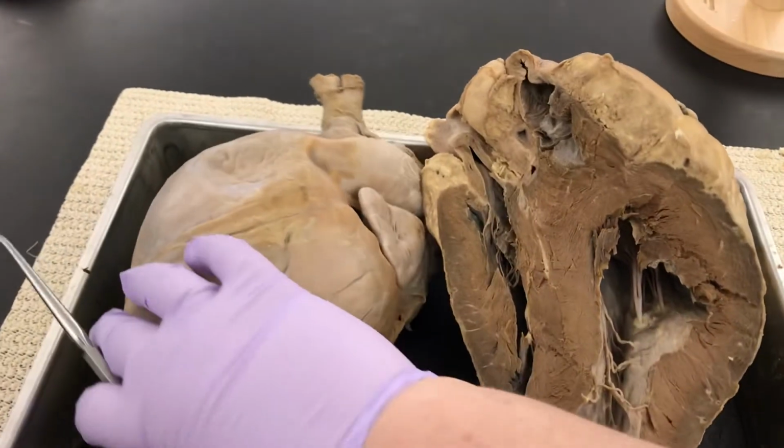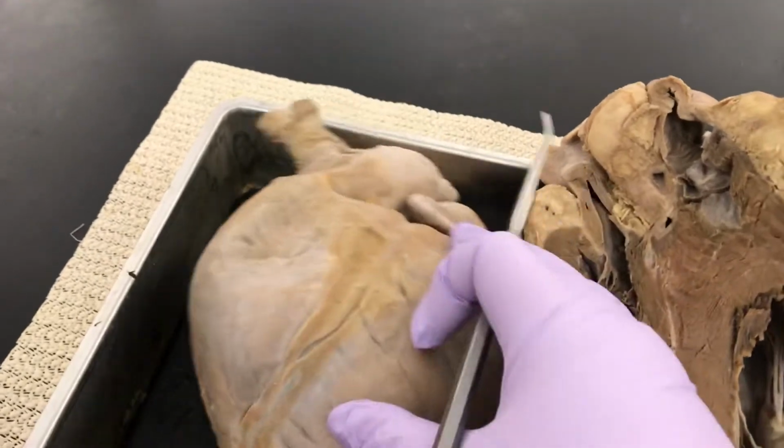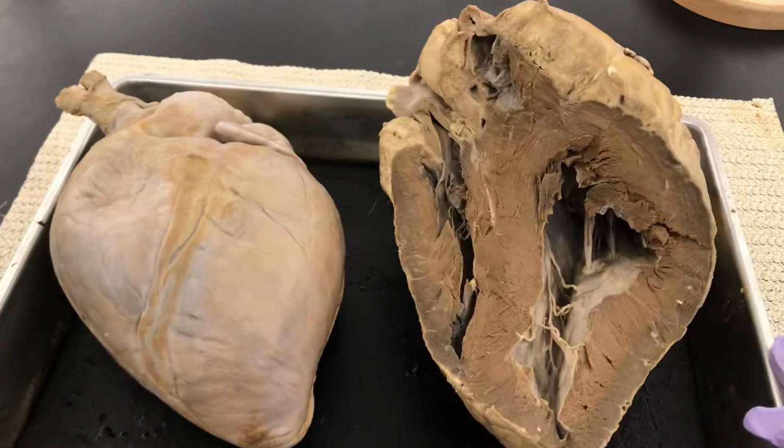Hello everyone. So my normal camera holder isn't here, so I'm going to try to do this one-handed.